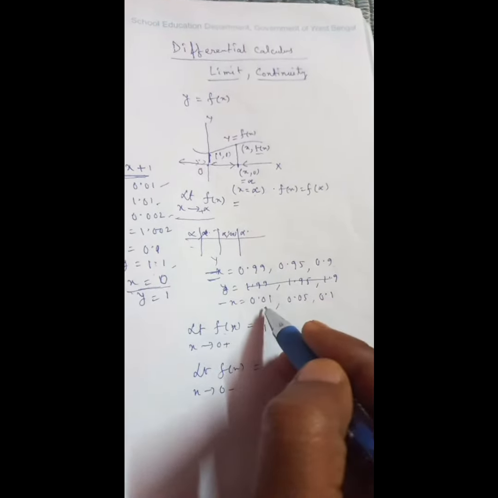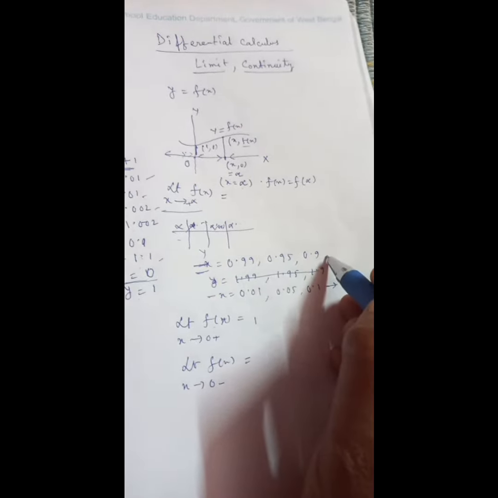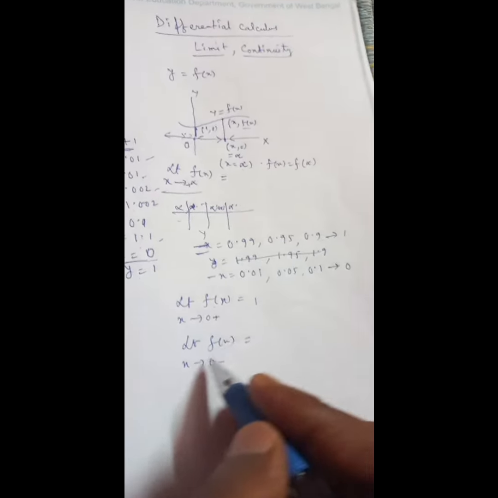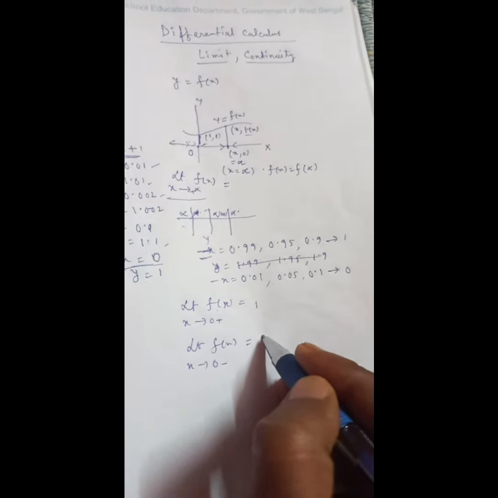These values are nearly 0. These all values are getting nearly 0, and these all values are nearly 1. So limit of f(x) when x tends to 0 minus, it will be nearly 1. And if we take x equal to 0, then we will get y equal to 1.